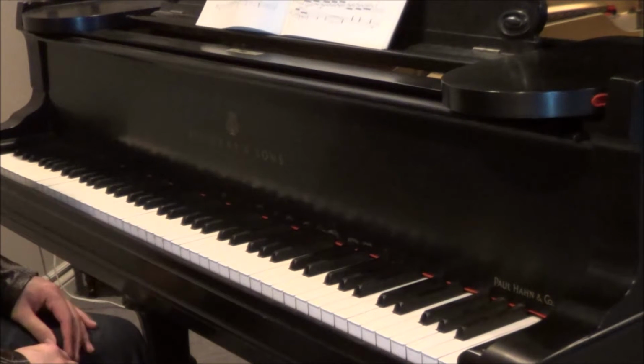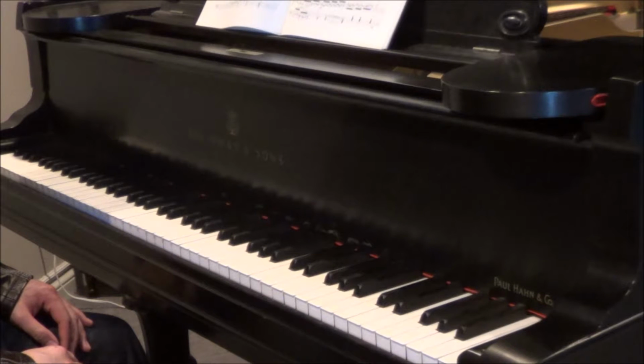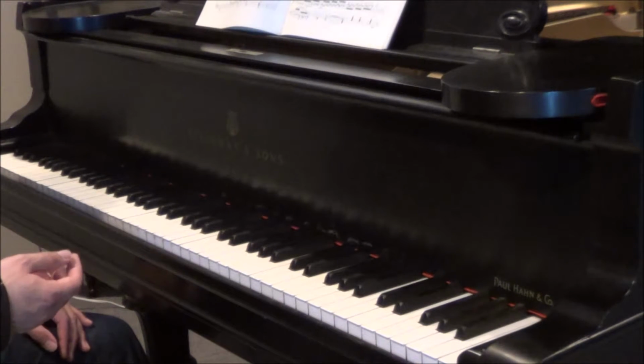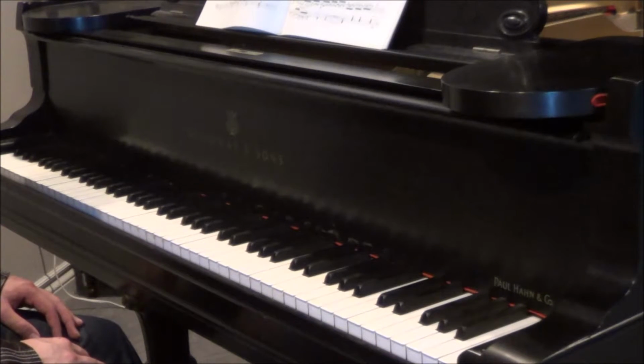So, once we've evened out the dynamic level of the arpeggio patterns to create even playing, we run the risk of the pattern sounding repetitive and predictable.